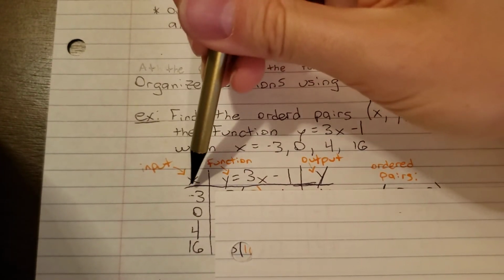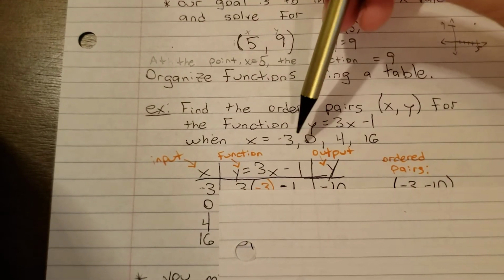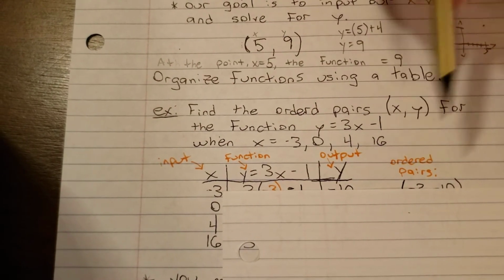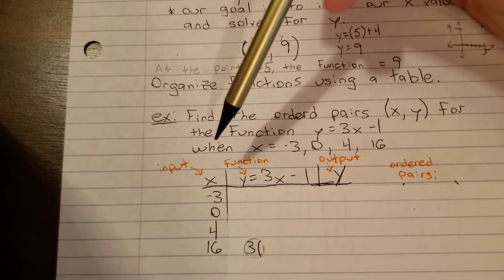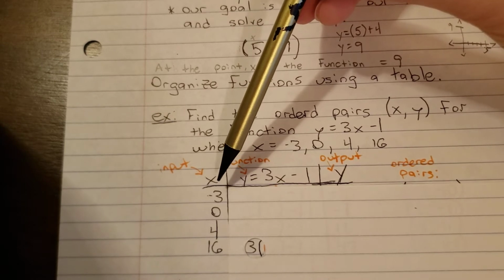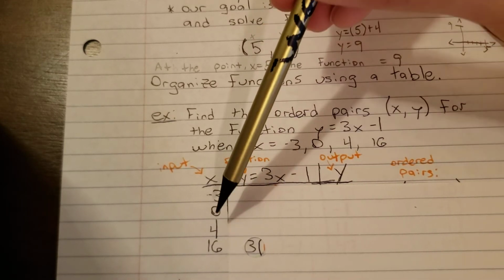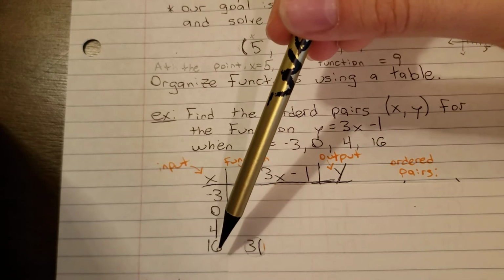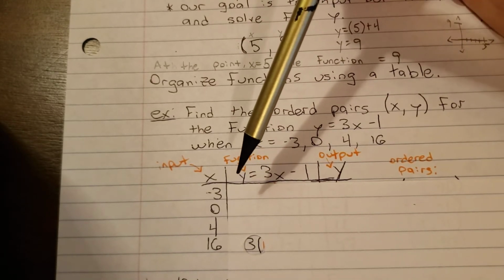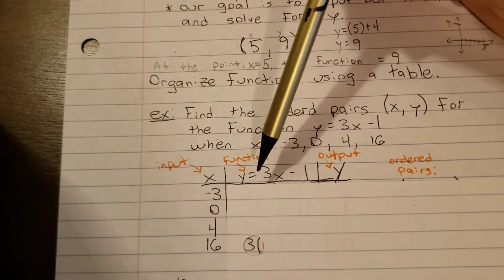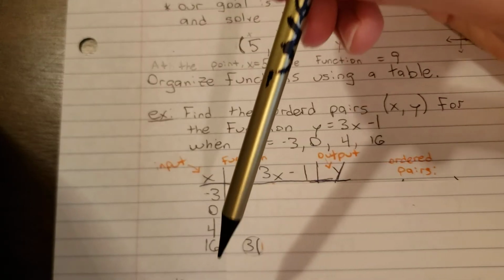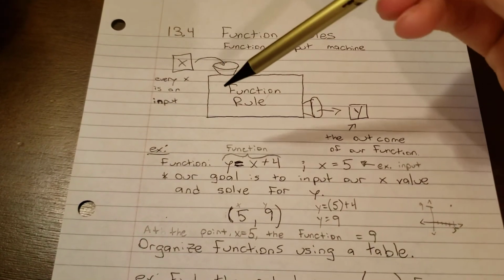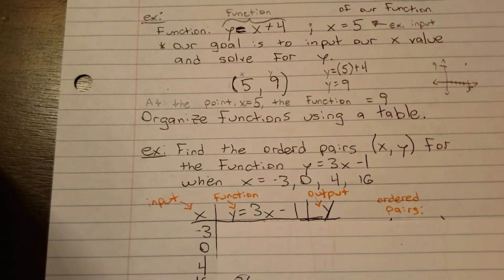Our inputs, x, over here, and we were given these values for x. These are just examples. We don't always use these values. Sometimes we do, sometimes we don't. And we have these x values, and again, look how they ascend in order from least to greatest. Now I'm going to plug them in one at a time into this function to find out my output. So again, these are different x values that I'm putting in, and I'm going to come out with different y values.